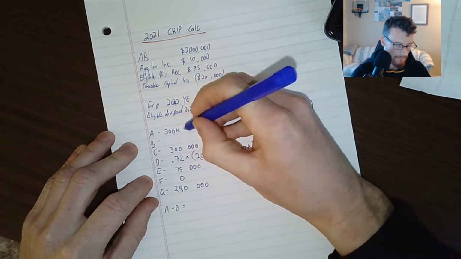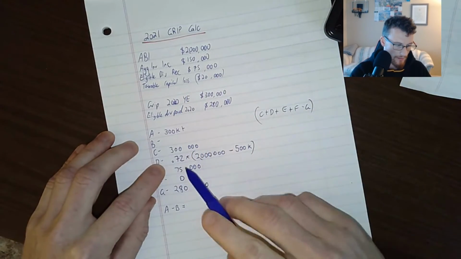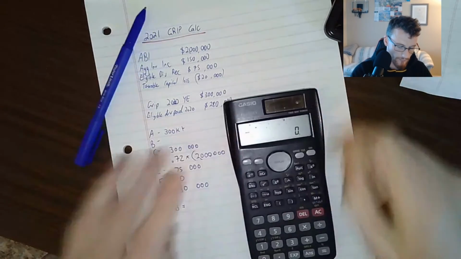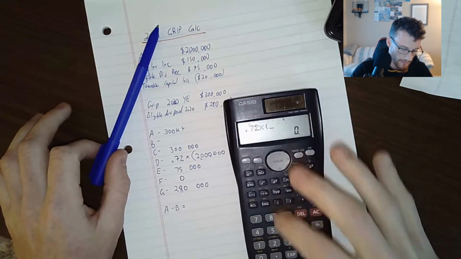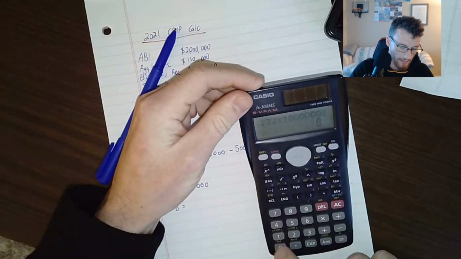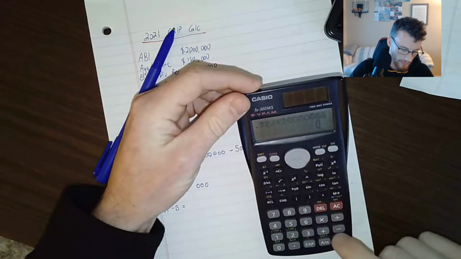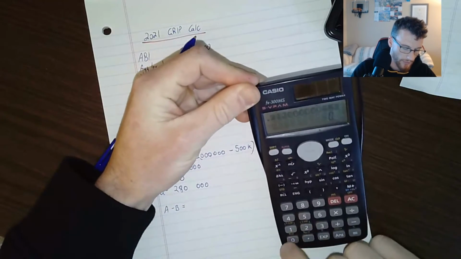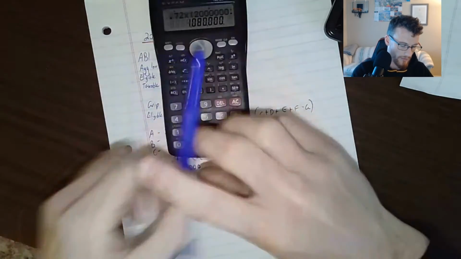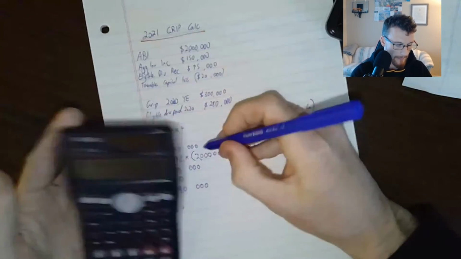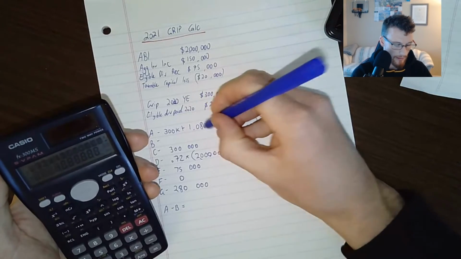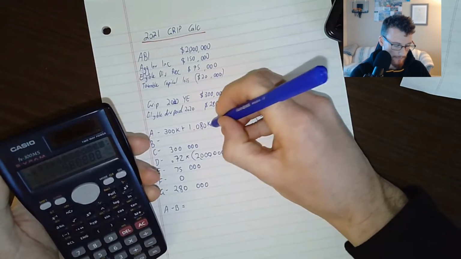300,000 plus, we get our trusty calculator right here, 0.72 times 2 million. Looks good. Minus our full small business deduction equals $1,080,000.